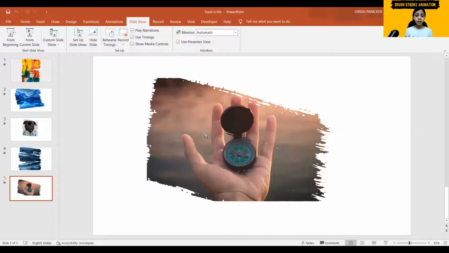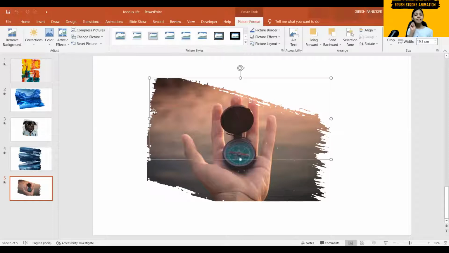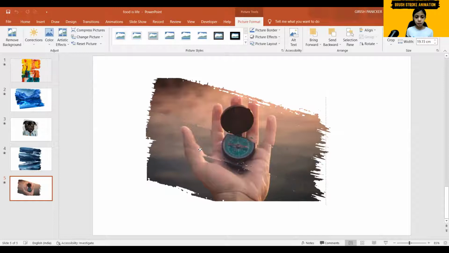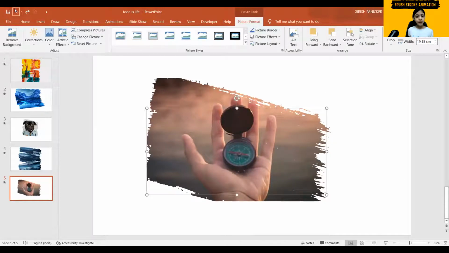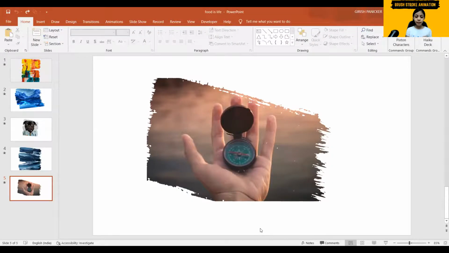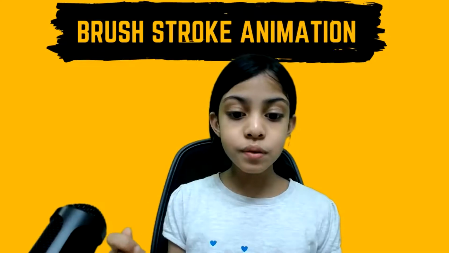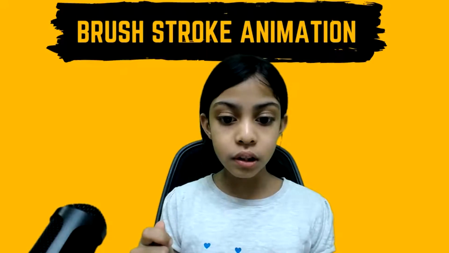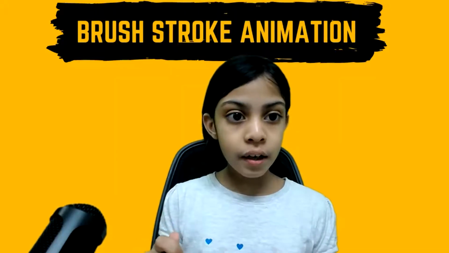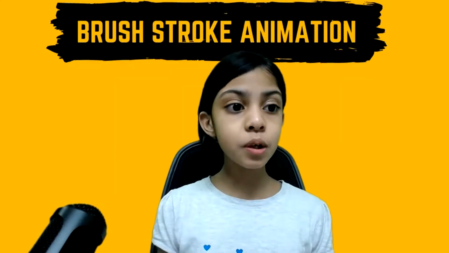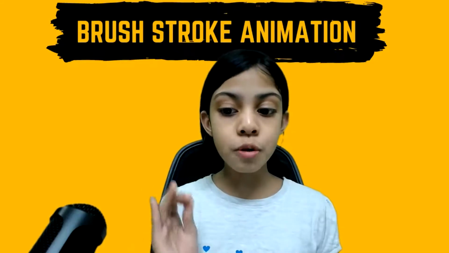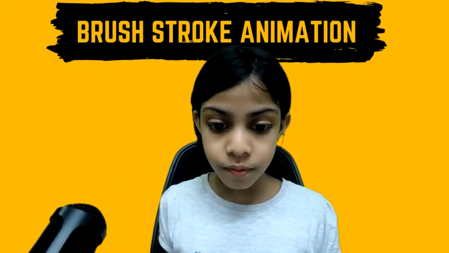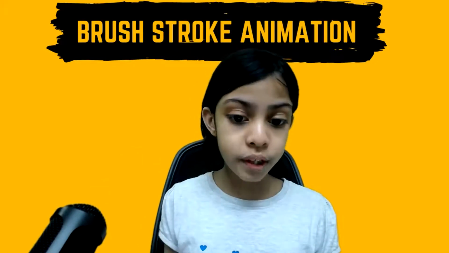But before we even start, we have a small tiny work to do. We have to find the proper brush strokes that we have to use over here. Where are they? Let's learn how to do that. First, we are going to open Google and search for brush stroke PNG images, and then we are going to download them.